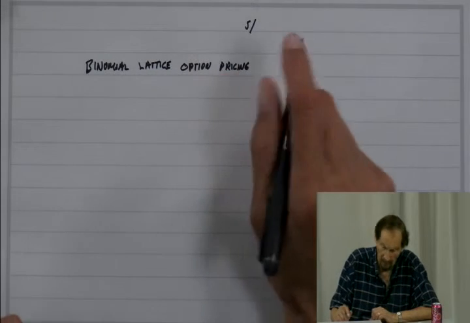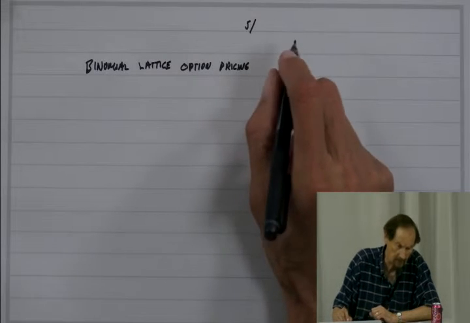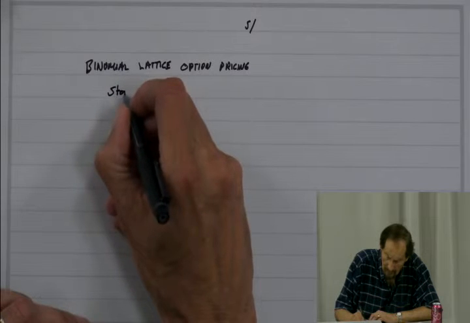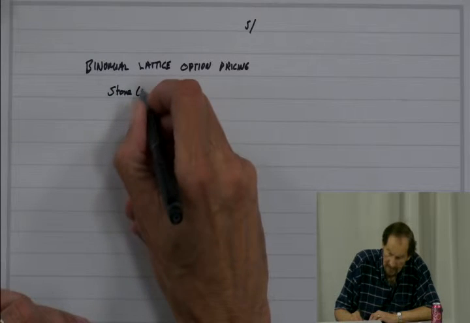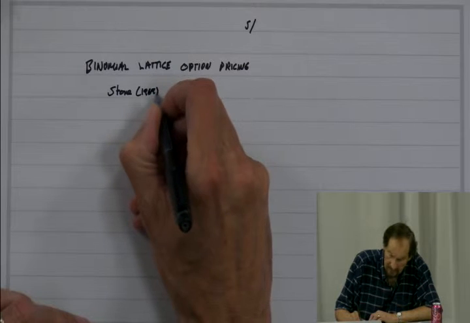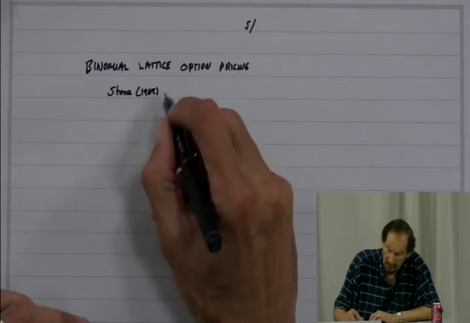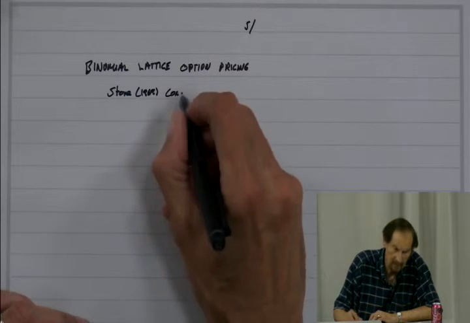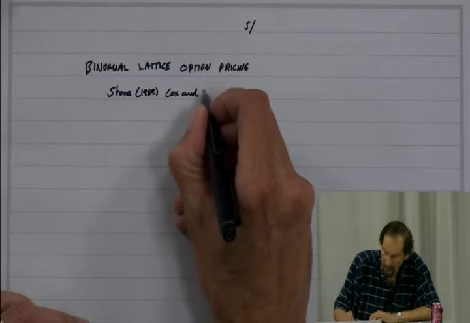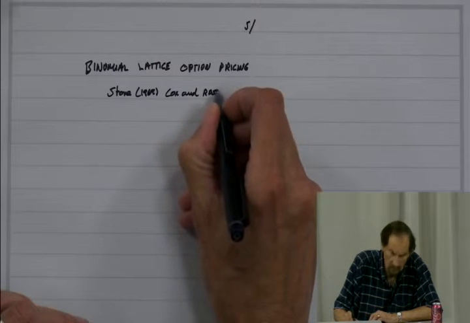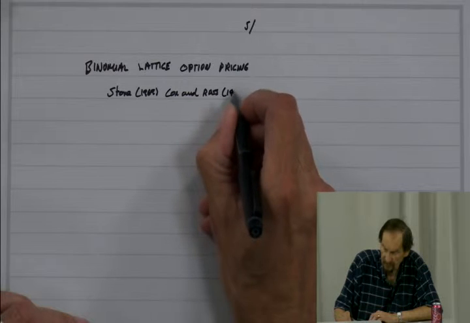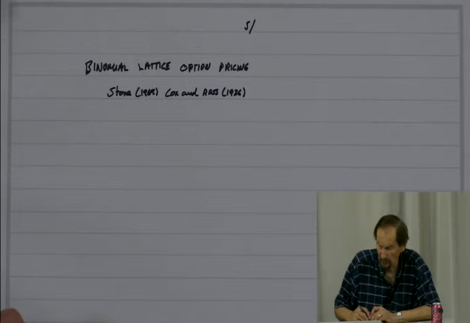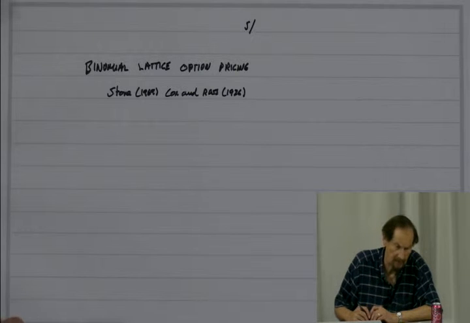Before these models, people didn't really have an idea of how to price options. Of course, the market was pricing them, but nobody had a theoretical idea. And this is due to Stone in 1969, and was rediscovered, or a similar model was in Cox and Ross (1976). Remember, I think that Ross was the developer of arbitrage pricing theory.